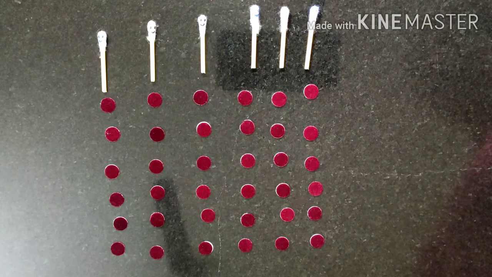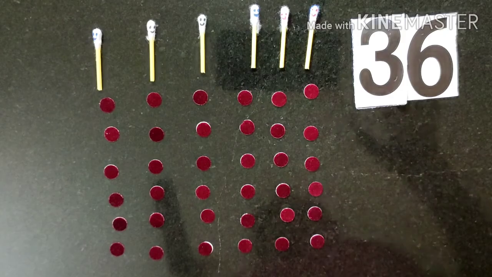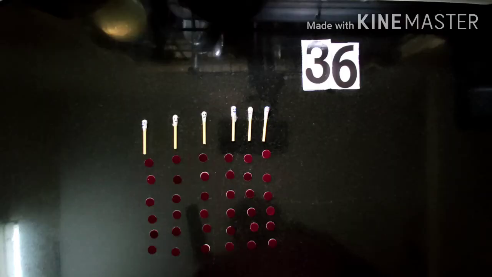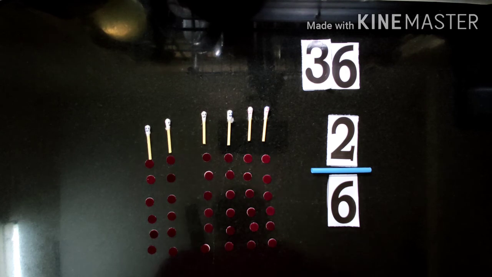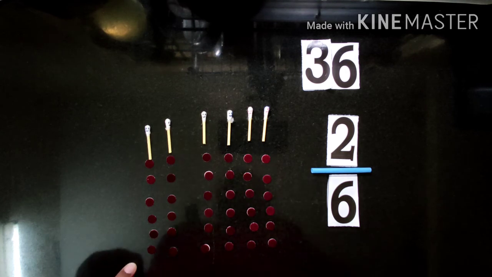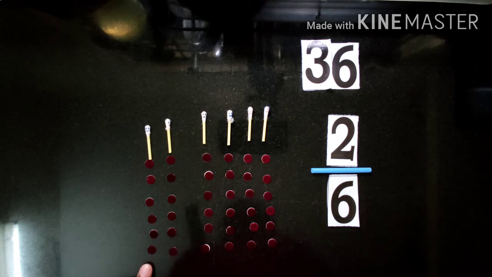You can now see that the same bindis are arranged in a different way. Totally there are 36 bindis and they are arranged in a group of 6. Each group has 6 bindis again. So now let's see what is 2/6 of 36. 2/6 is nothing but 2 by 6. Out of 6 equal groups, if you separate 2, you are going to get 2/6. So this is 2/6 of 36, which is 12.